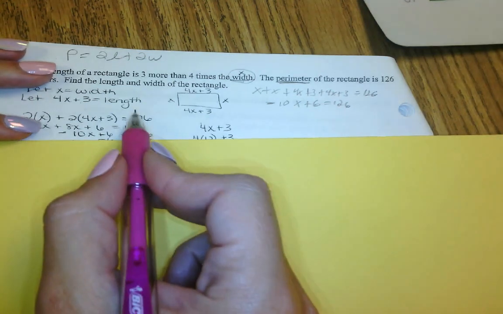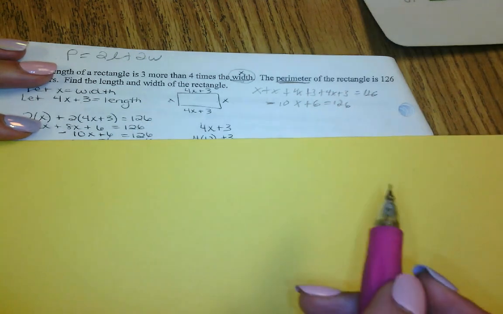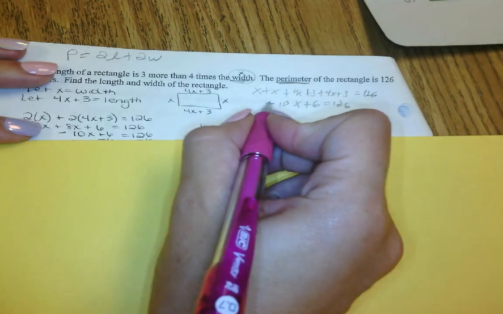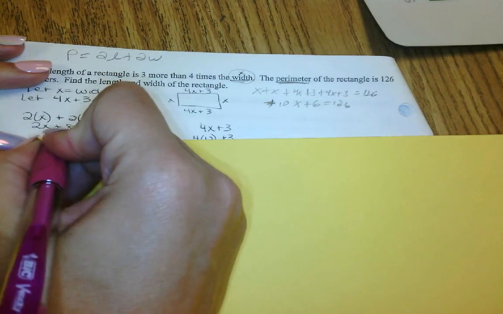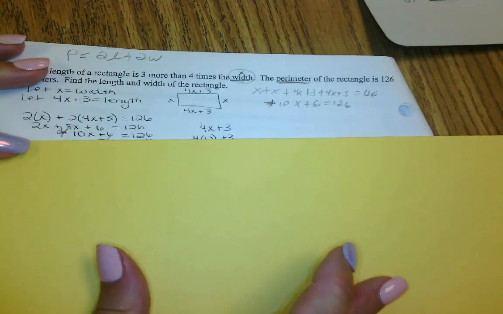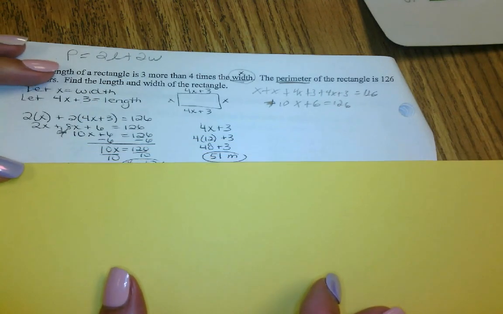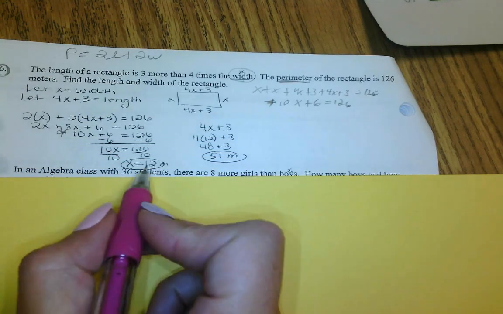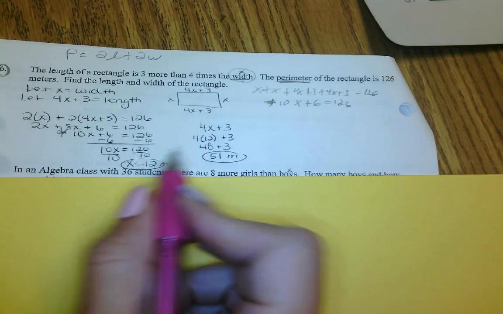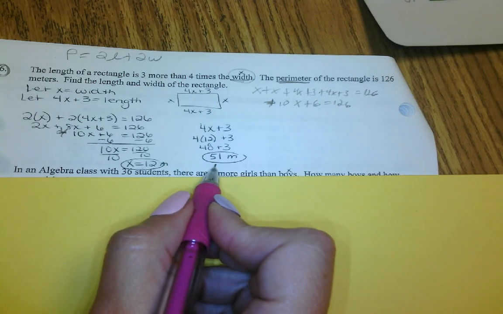If you're not ready for the formula, add everything up. That's still okay. So again, this line and this line match each other. Keep solving. Your width is going to be 12. Plug back in, and your length is 51.